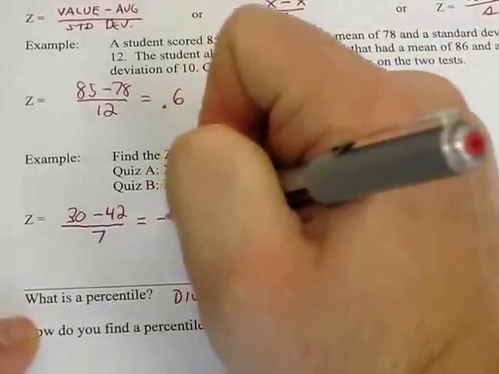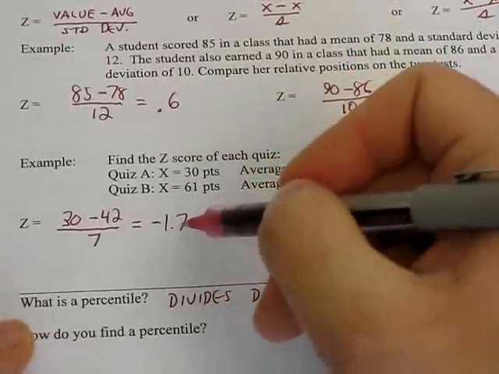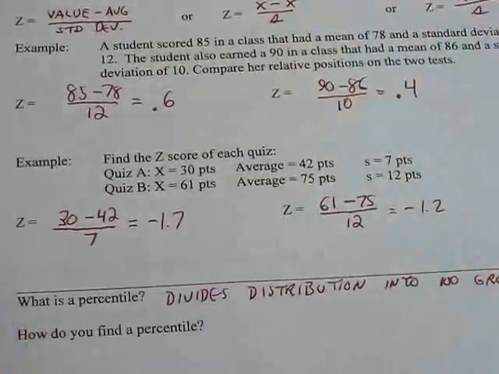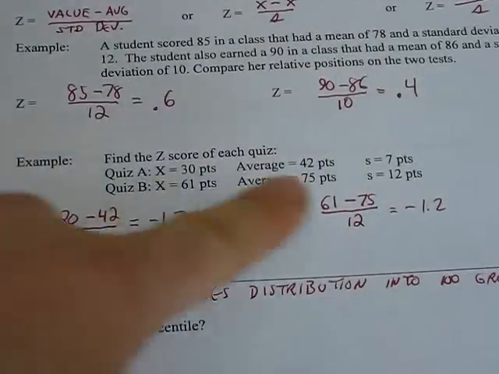The answer is -1.7. He was almost 2 standard deviations below the norm. And here is -1.2. He was a little over 1 standard deviation below the norm. So his relative position on this test was lower than on this test.